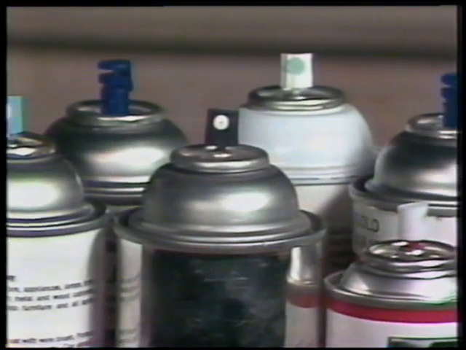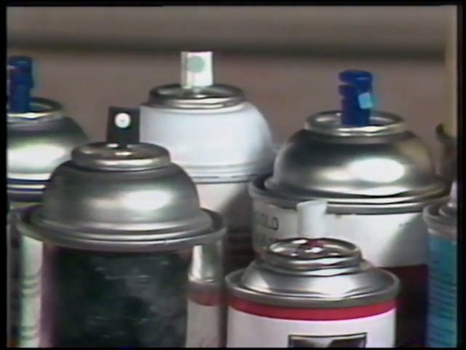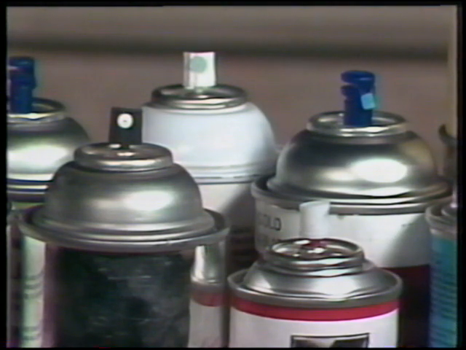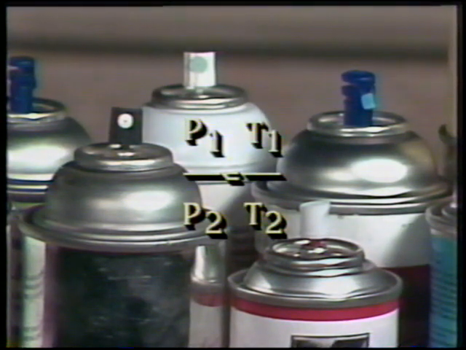As temperature increases, pressure increases. Aerosol cans could burst if the temperature is raised beyond a certain point. This relationship is expressed in the equation P sub 1 divided by P sub 2 is equal to T sub 1 divided by T sub 2.